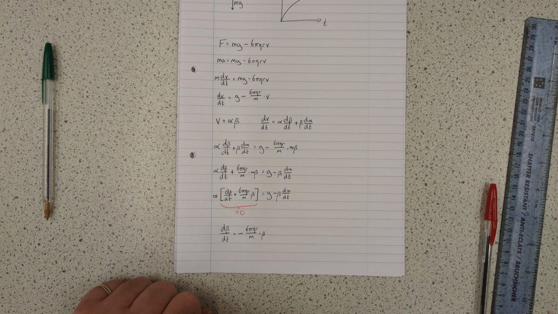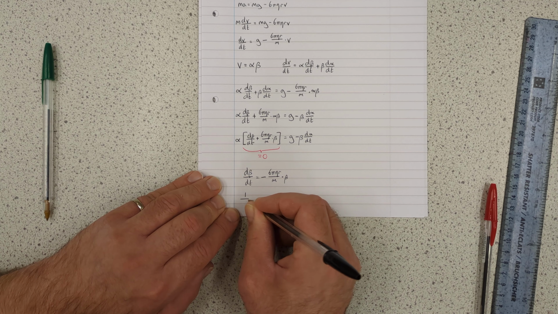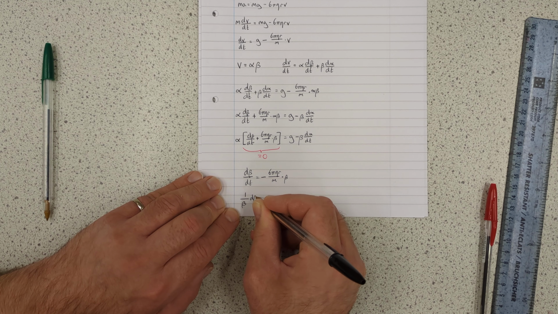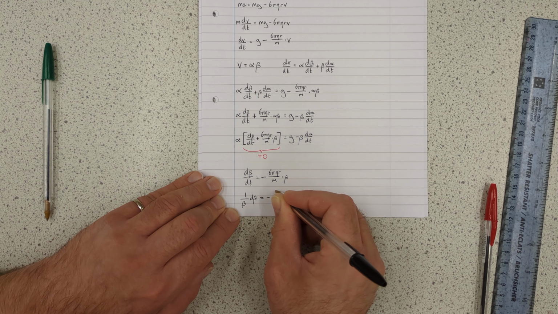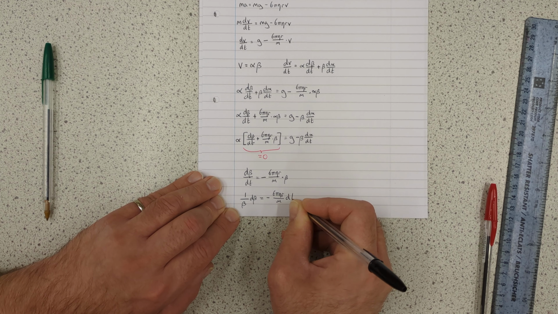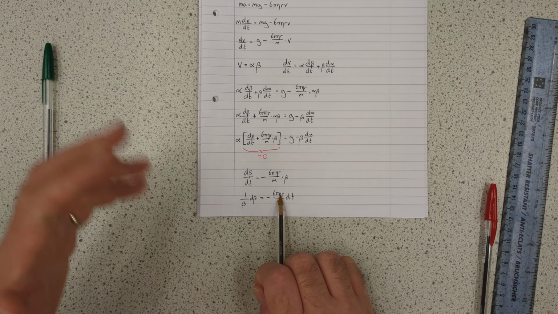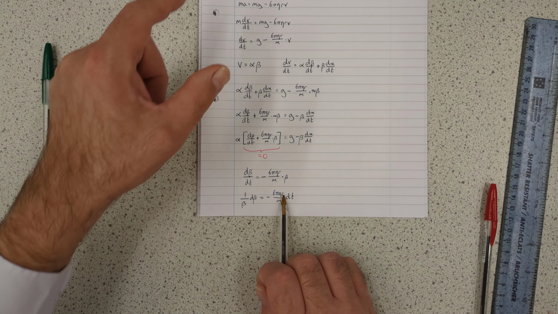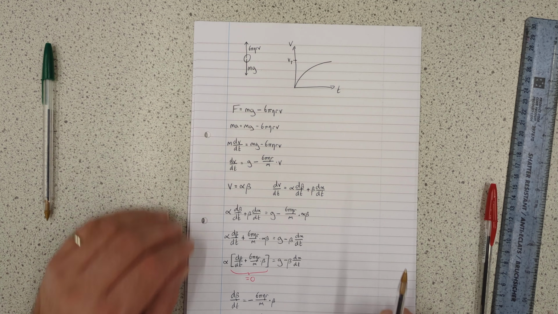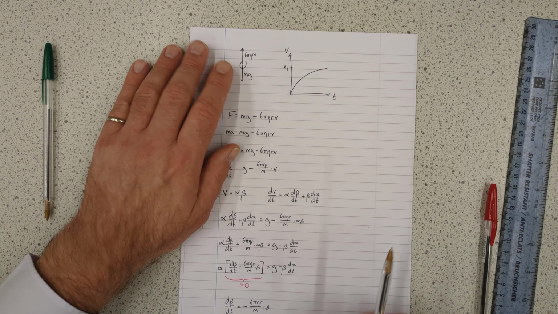Let's get all the betas to the left and anything that's not beta across to the right. So if we do that, we end up with 1 over beta d beta equals minus 6 pi eta r over m dt. And that's a constant, 6 pi eta. Eta is the viscosity of air. R is the radius of the object that's falling, spherical object that's falling through the fluid. M is the mass of the spherical object.